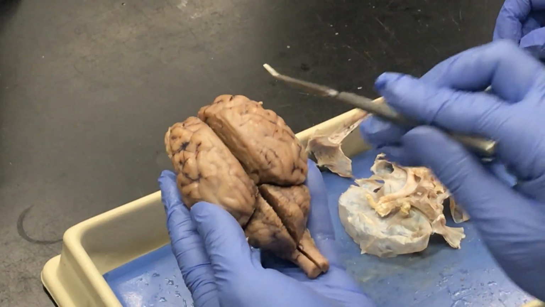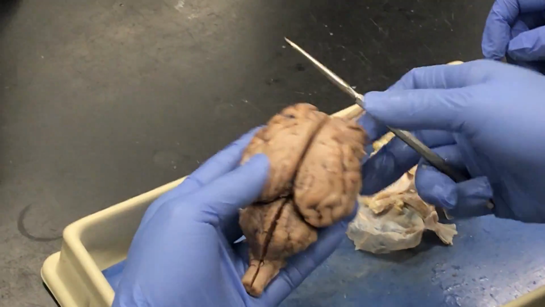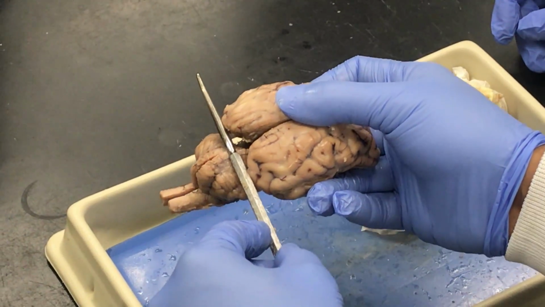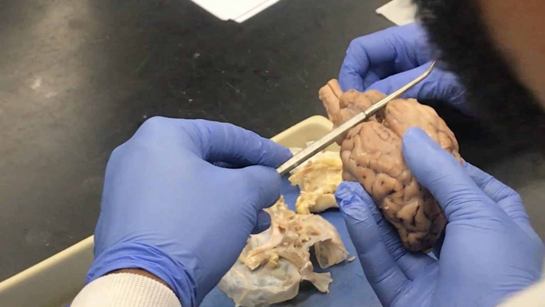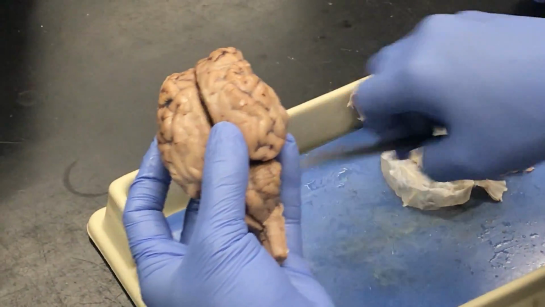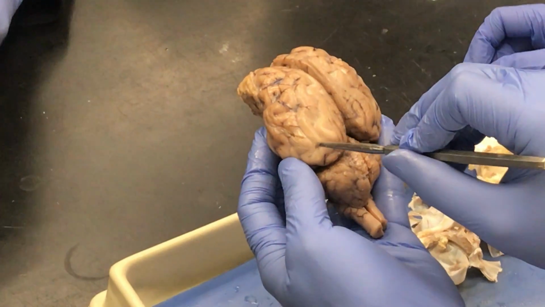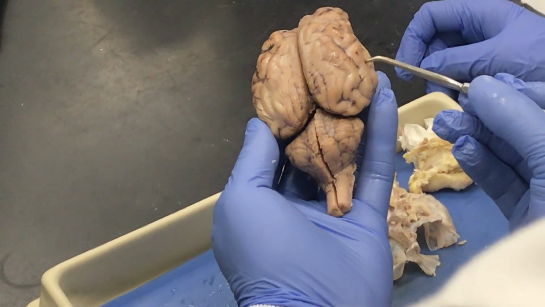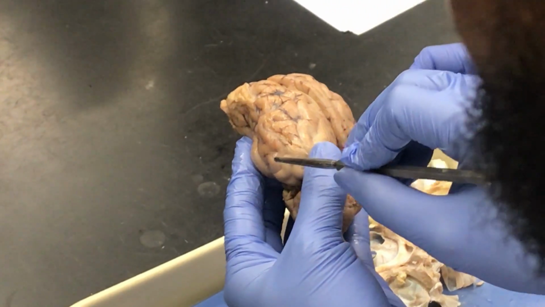So again, we have the longitudinal fissure. That's where we cut right down the middle. And superior to the cerebellum, there'd be a transverse fissure. Sulci on the cerebrum are the small little grooves all around. So the tight, narrow grooves are sulci. And where it bulges out, the bumps on the cerebrum are all gyri.